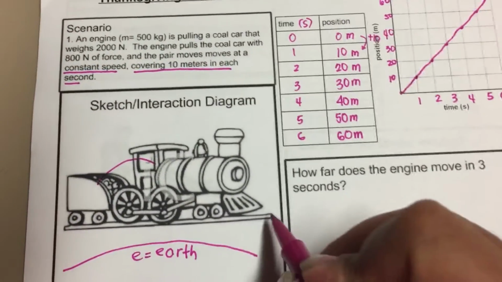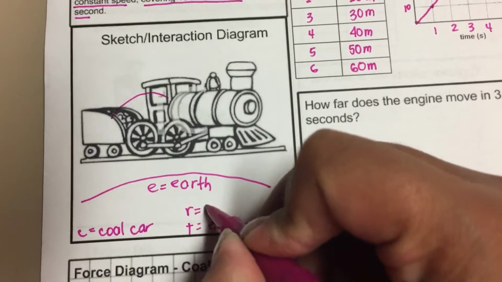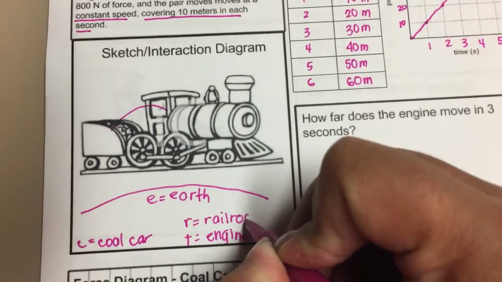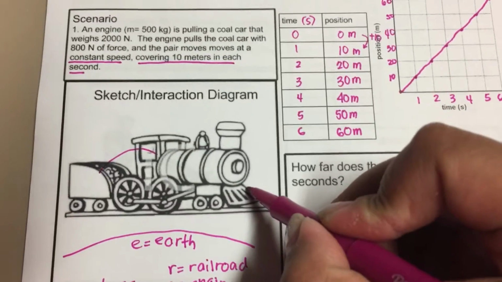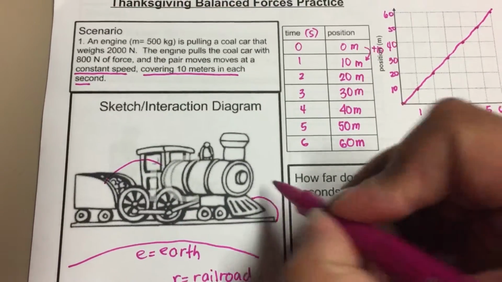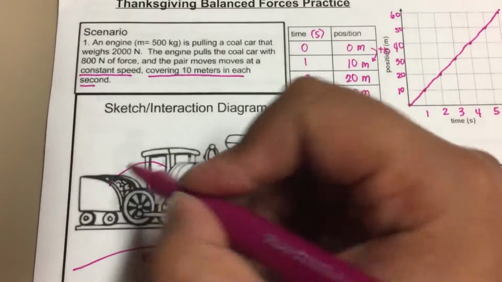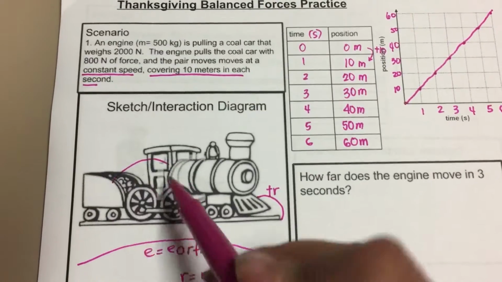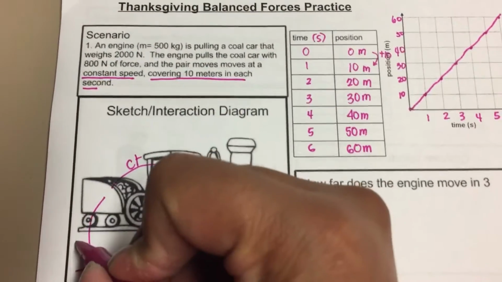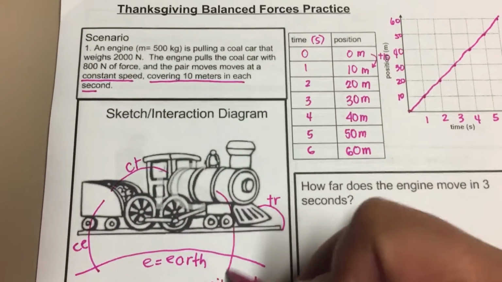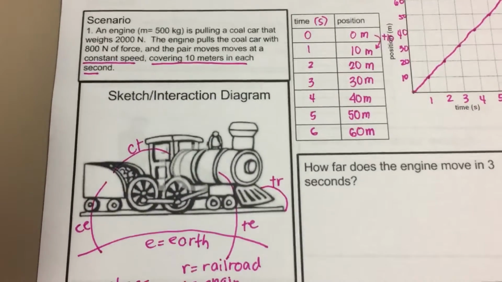And then for the railroad tracks, I'll say R for railroad. The interaction between the engine car and the railroad, so T and R. The interaction between the coal car and the train. And then everything to the earth, so CE, TE.